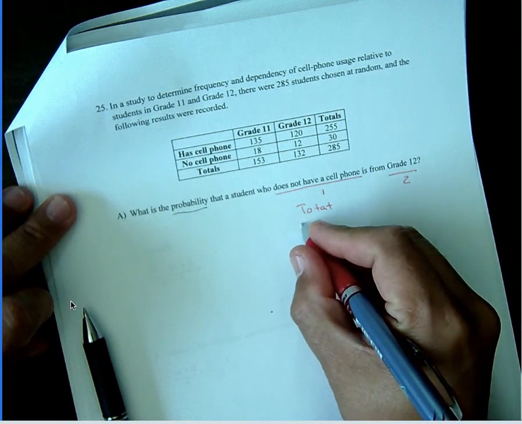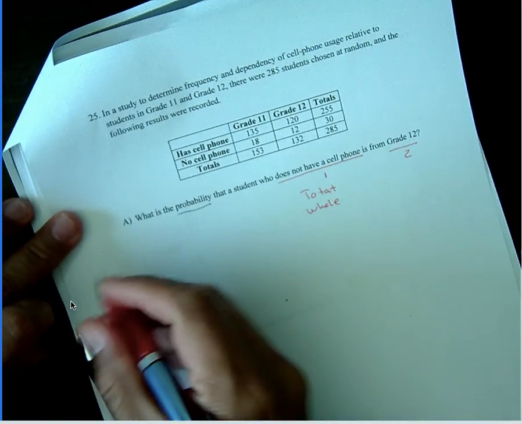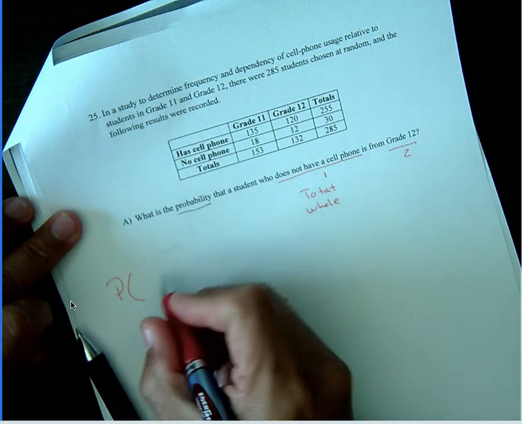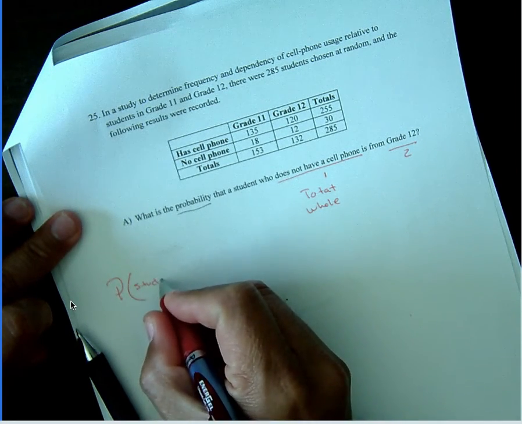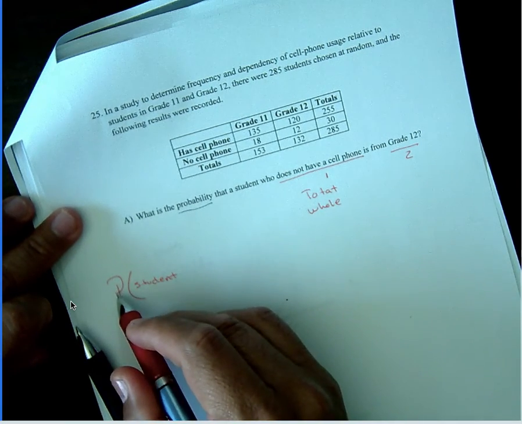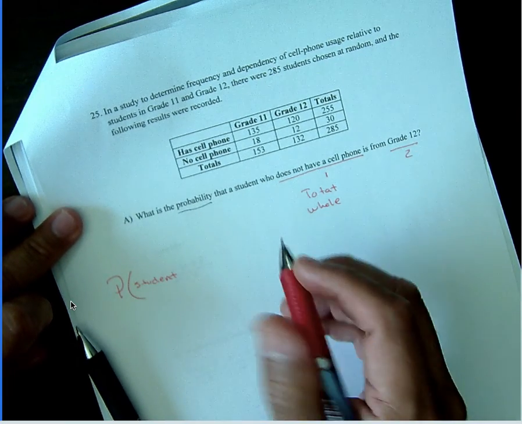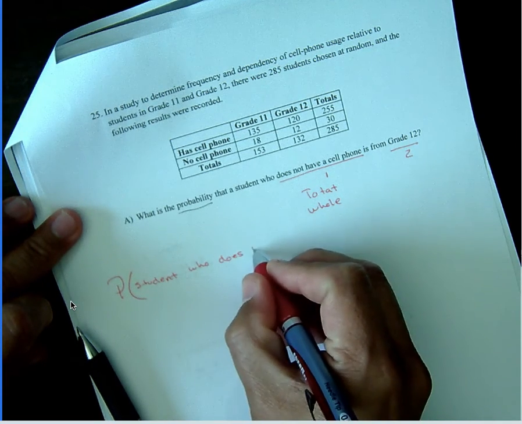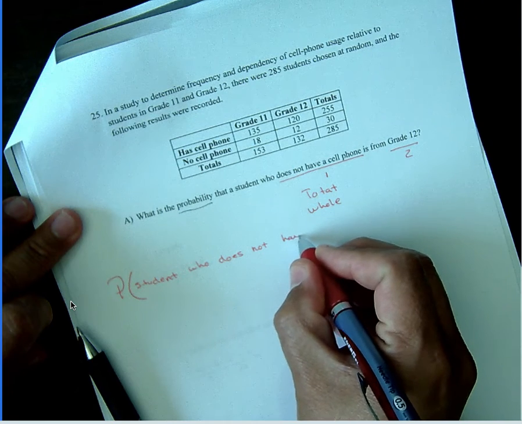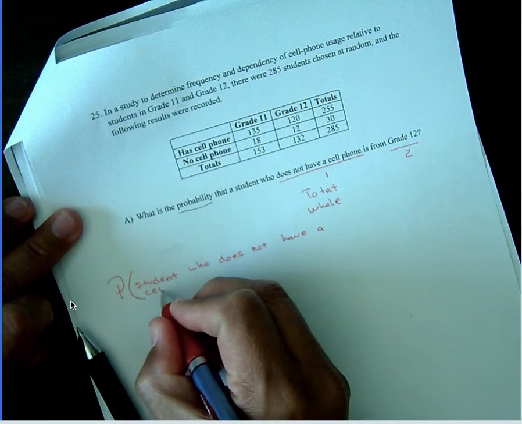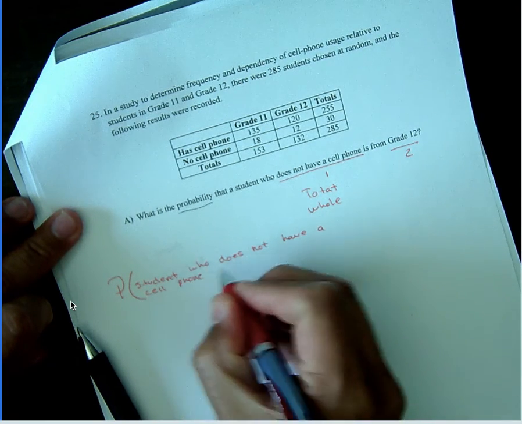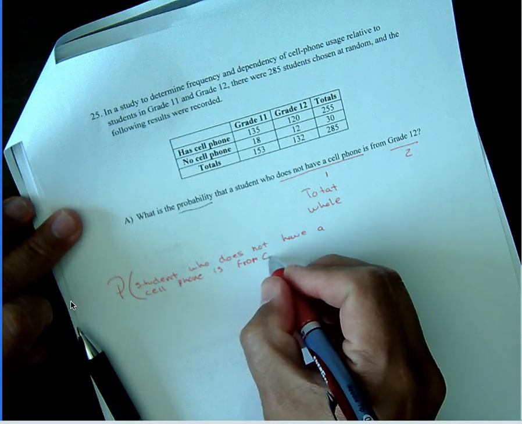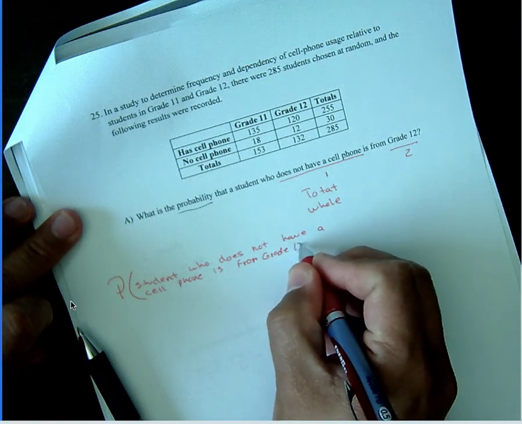Because probability, remember, when they put P, they mean the probability that a student who does not have a cell phone is from grade 12.